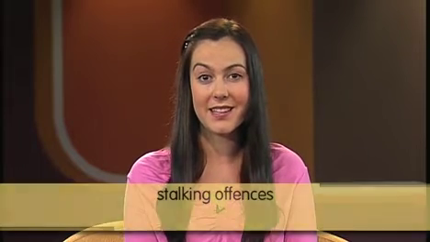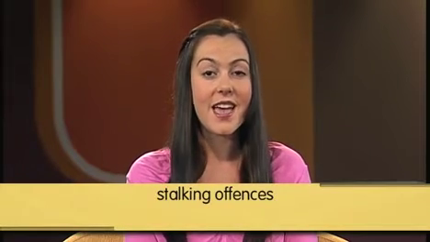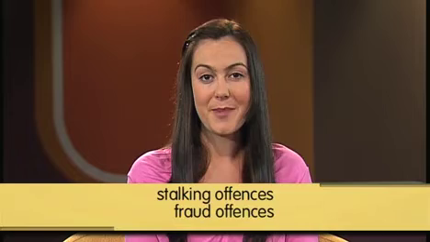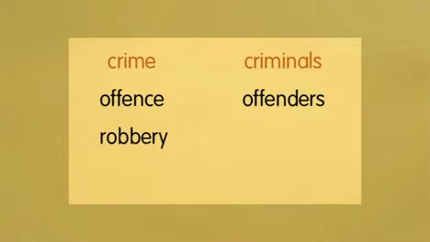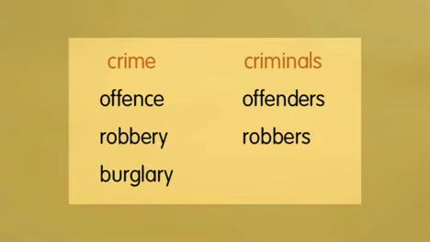He mentions two main types of crimes: stalking offences and fraud offences. An offence is another word for a crime. Notice how you can build your vocabulary by looking at words on a theme. An offence is a crime, and offenders are criminals. But look at some other crime words. We've got robbery and robbers, burglary and burglars.